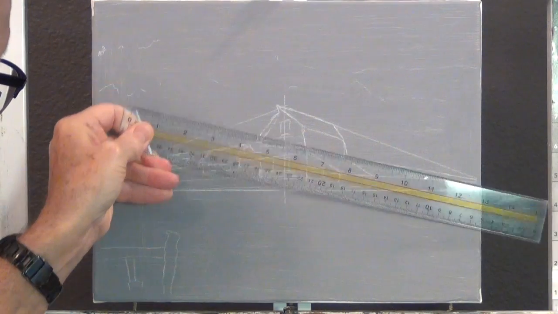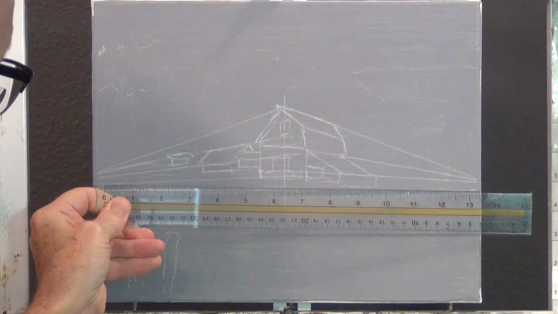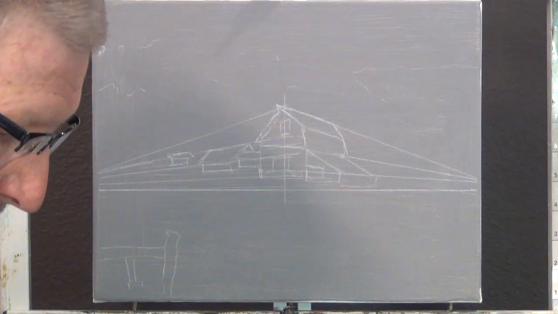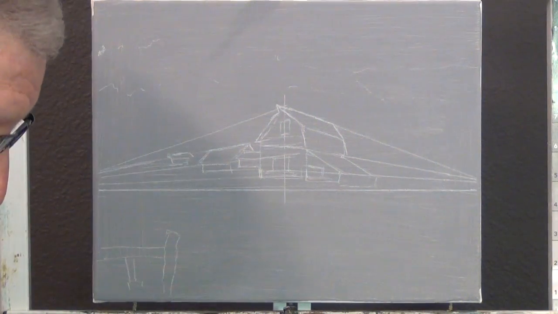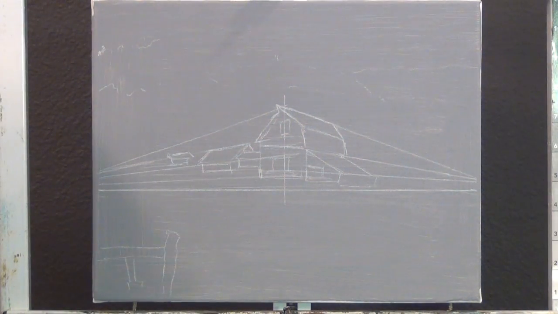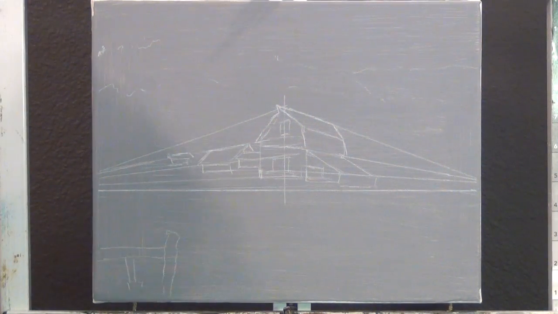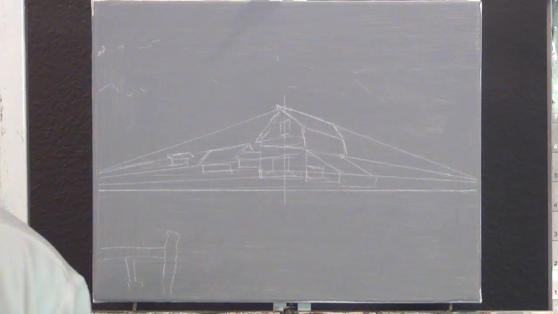That's really what happens in many artists' renderings when they try to paint objects like a barn or a building, some sort of architectural element. You can tell if they have not used proper perspective because it doesn't look right. So to make it look right, think about that.